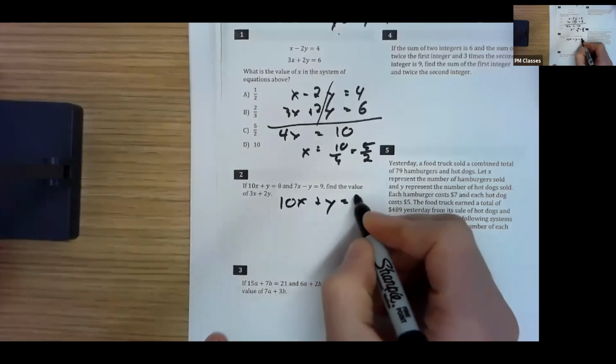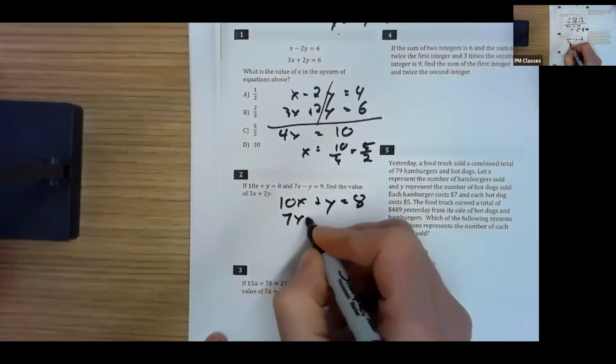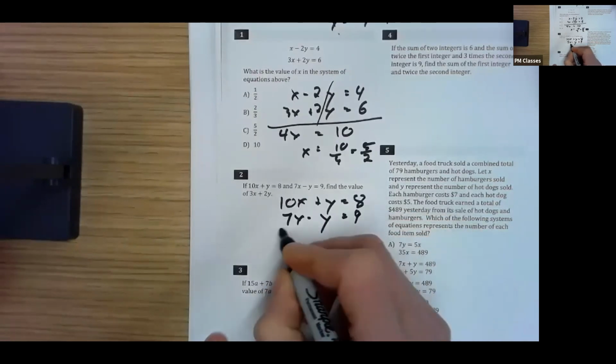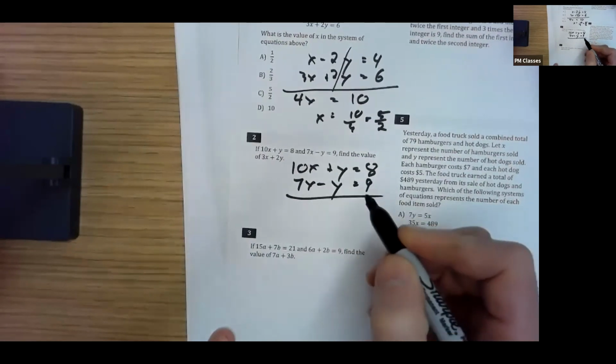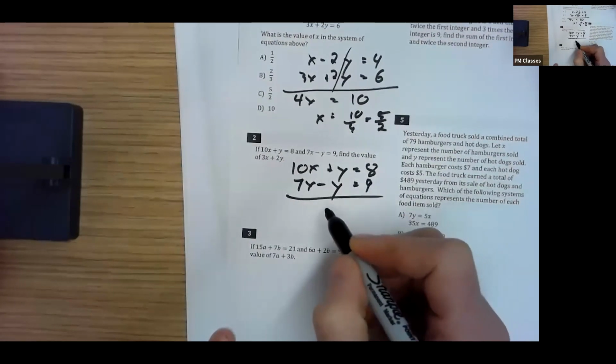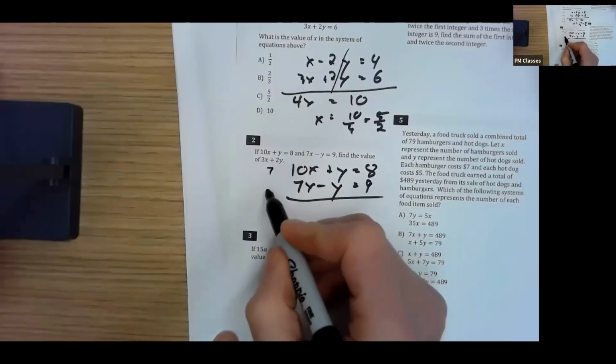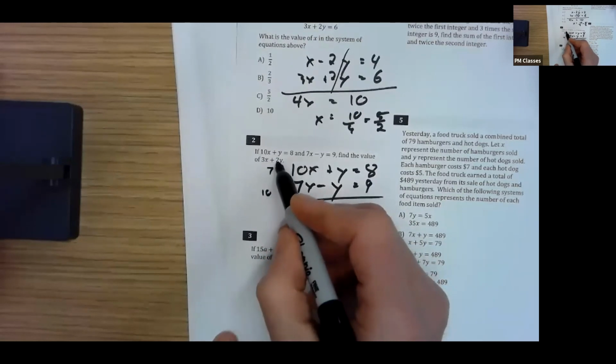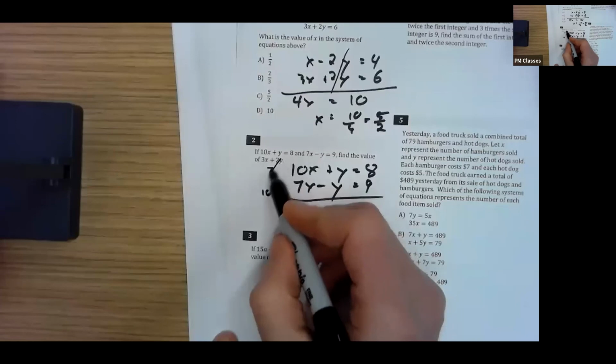10x plus y equals 8. 7x minus y equals 9. How do I get 3x is the question I want you to ask yourself. How do I get 2y? Well, again, I could multiply this times 7 and that times 10, but let's not do that because that's a whole bunch of algebra that I don't want to do.